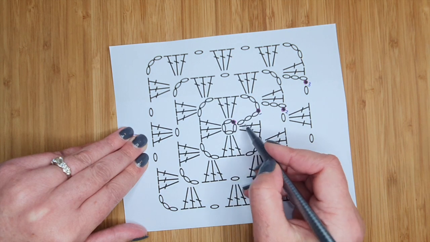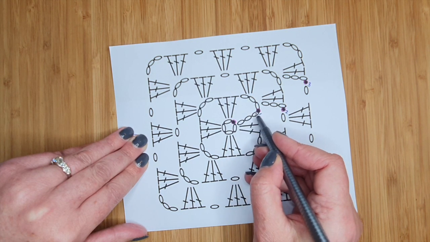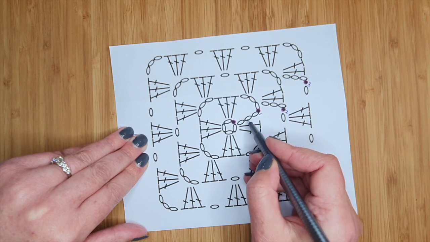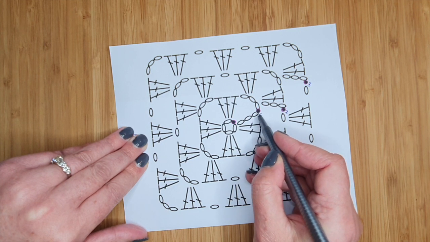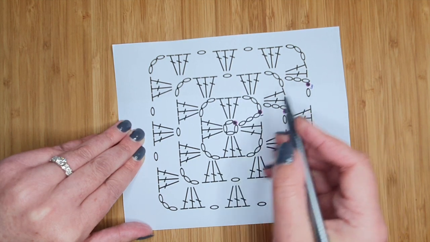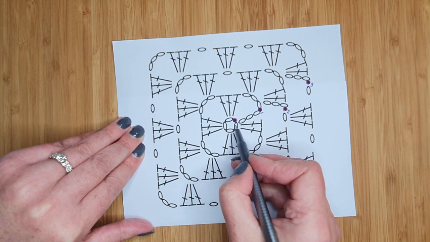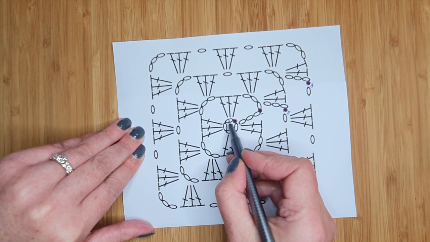Now you can see from this pattern there are your 3 chains, which would count as a double crochet in order to get your work to the next height. And then 3 chains would be your corner. So when we look at this pattern, it will read chain 4 and slip knot into the first chain.